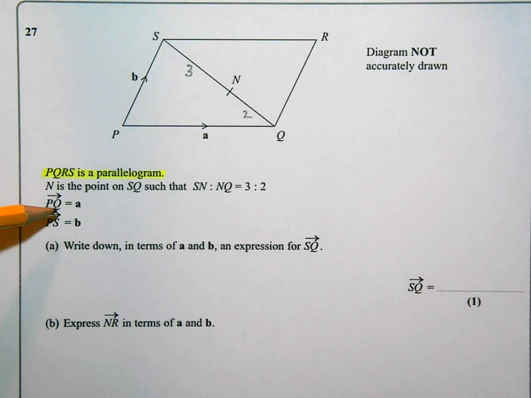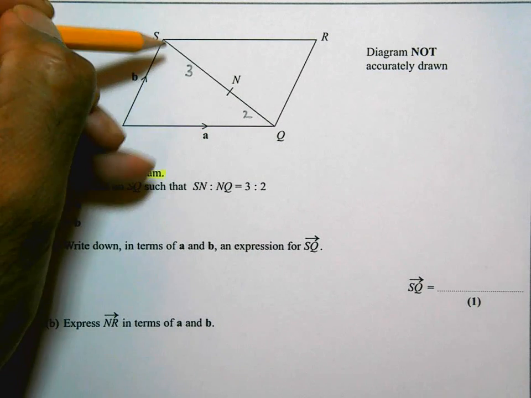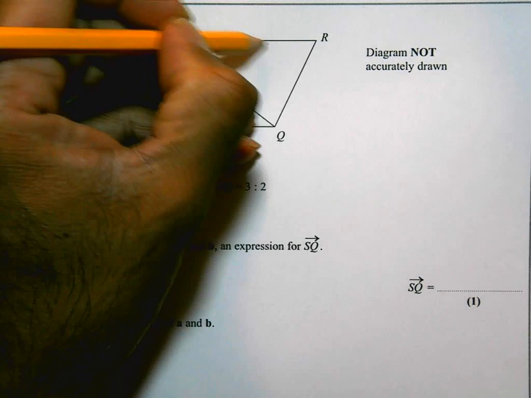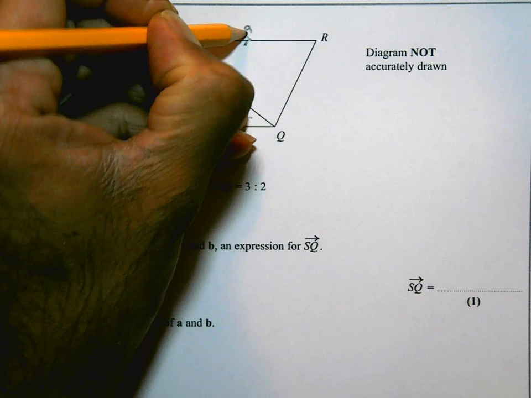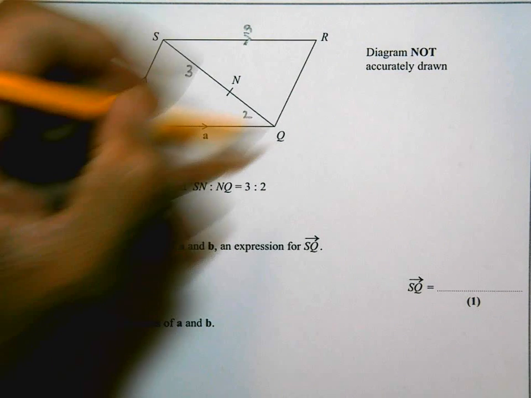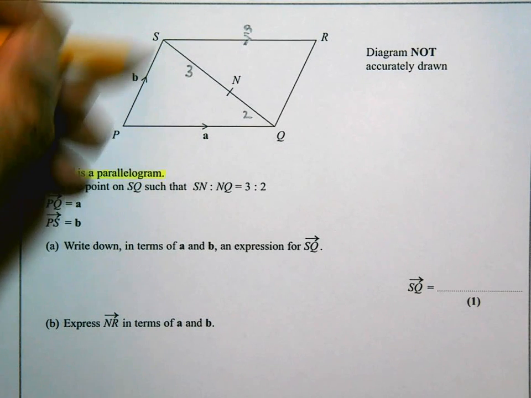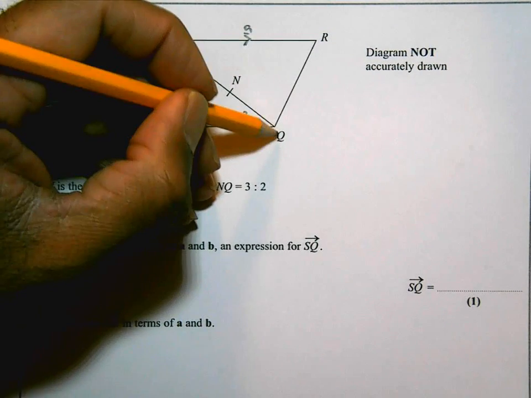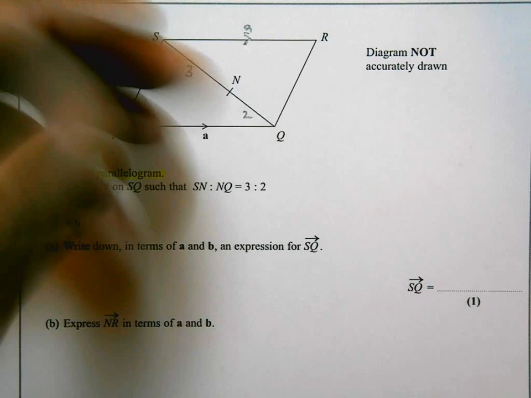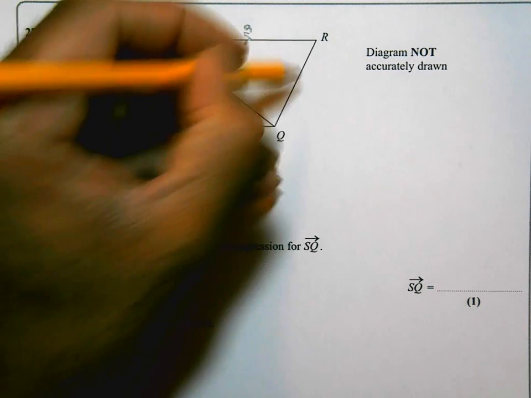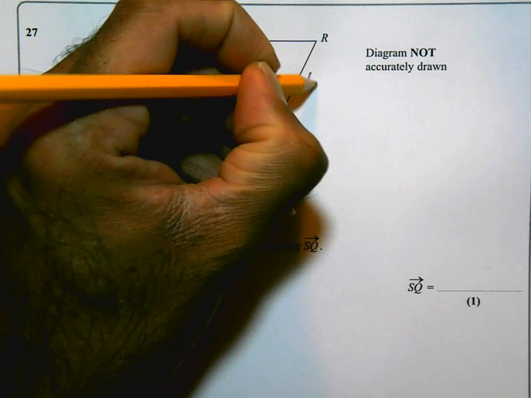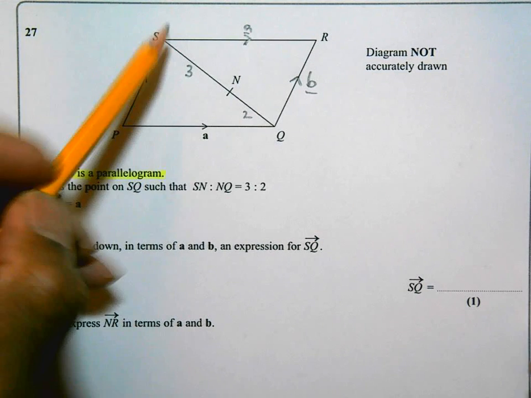PQ is a, so P to Q is a. That means that S to R is also a. So this is some vectors knowledge that you need to have. And PS is b, and because QR is parallel and the same size as PS, that is also b. The same logic occurs with SR.